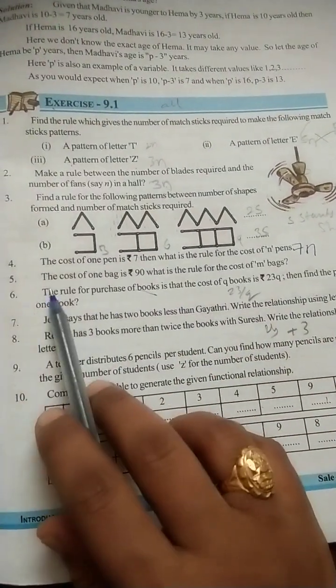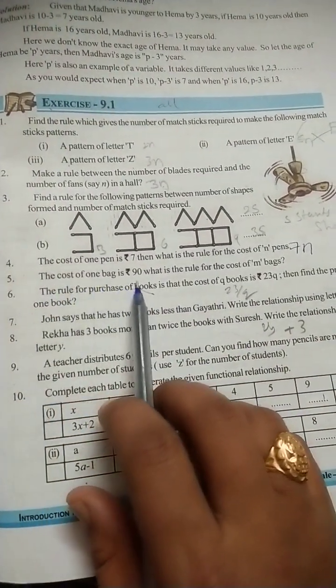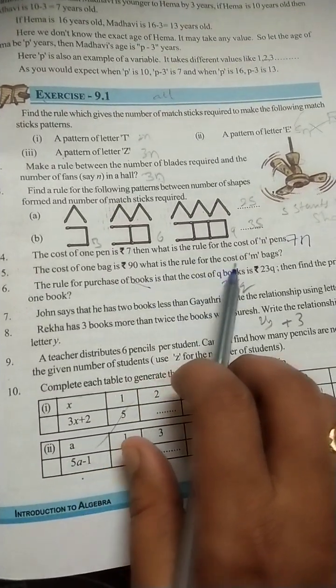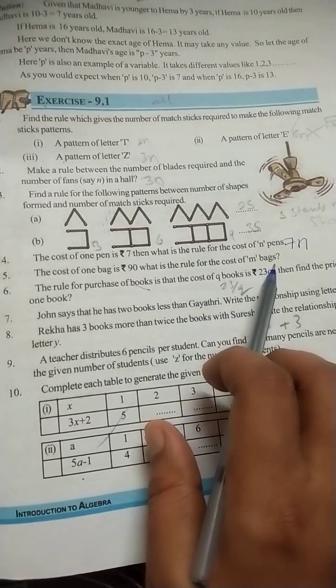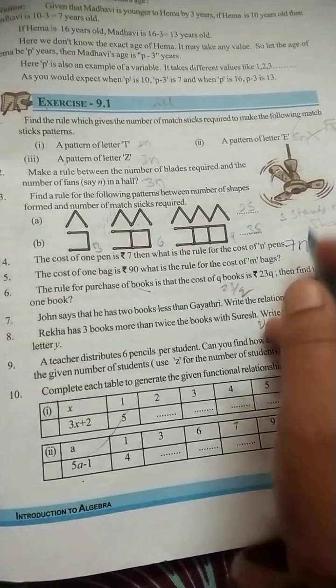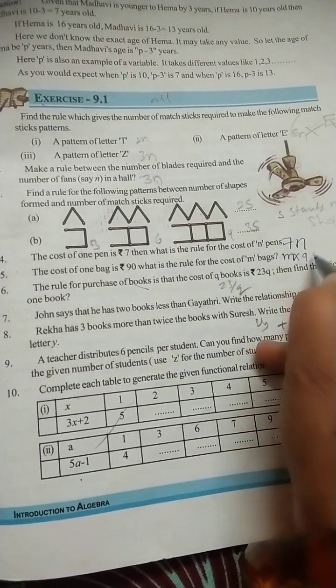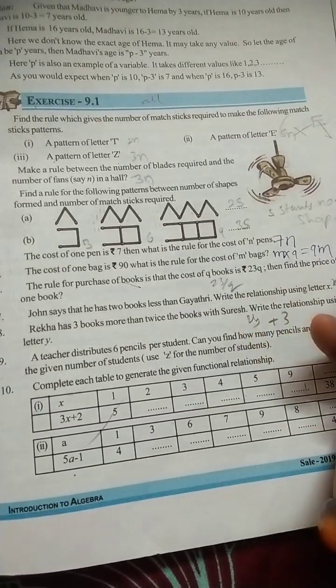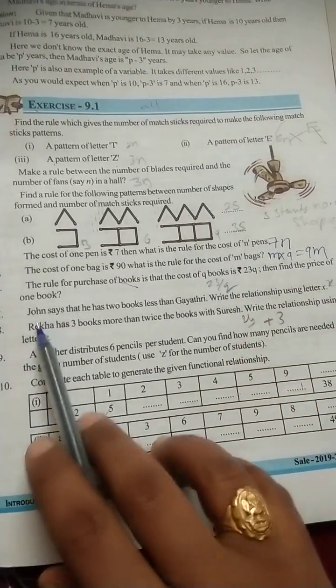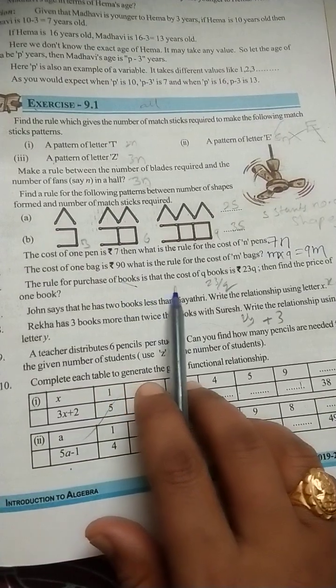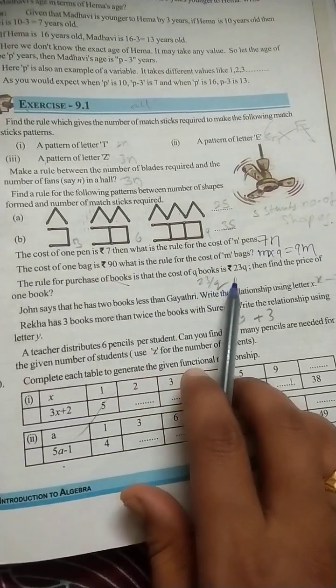Okay. Next, the cost of one bag is 90 rupees. What is the rule for the cost of m bags? Very simple. Cost is multiplied by the number of things. Yes or no? M bags, m into 90. We can write simply 90m. Yes or no?